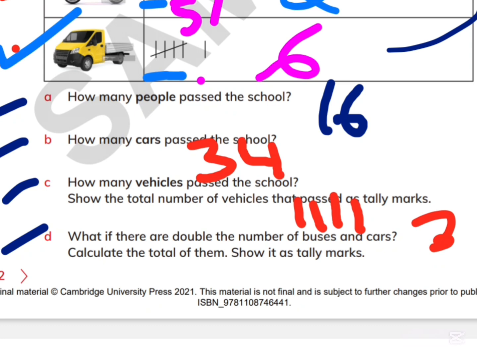Okay, try to stop the video here and write the answers. Stop the video and write the answer of this one, and I will write the answer of D on a blank paper so that you will be able to know how we will write.